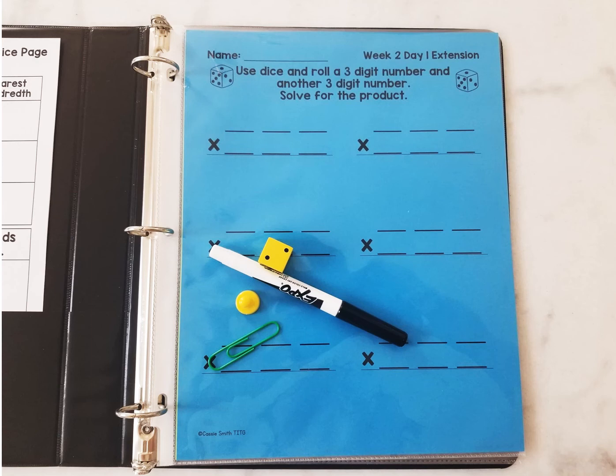You can keep the materials for the entire binder in the very top sheet protector. You can just have a blank one in the front with materials in it. And students can just grab what they need as they work their way through activities.